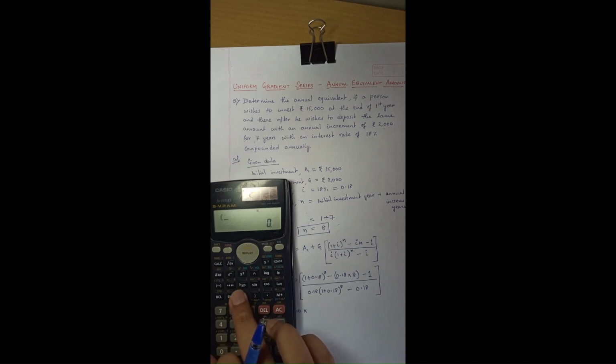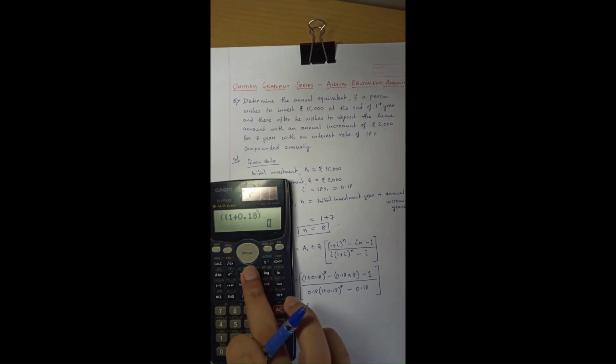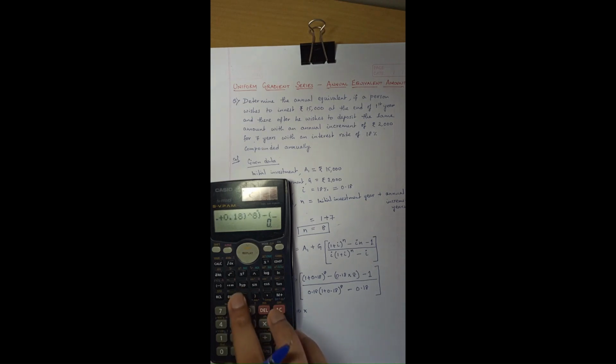Okay, (1 plus 0.18) to the power of 8 minus 0.18 multiplied by 8 minus 1.